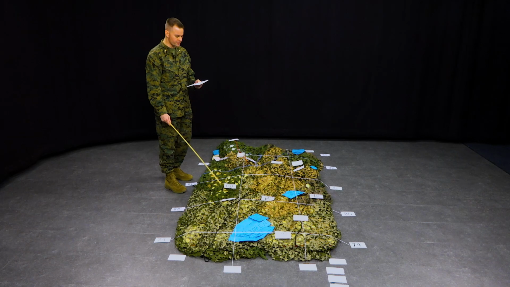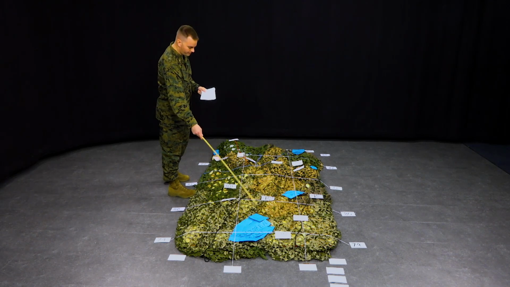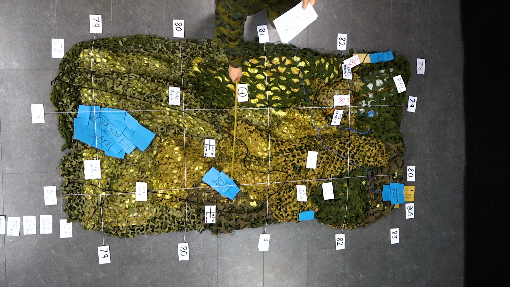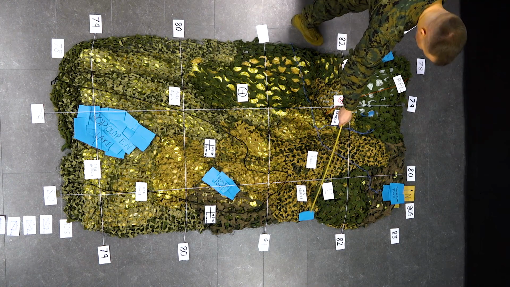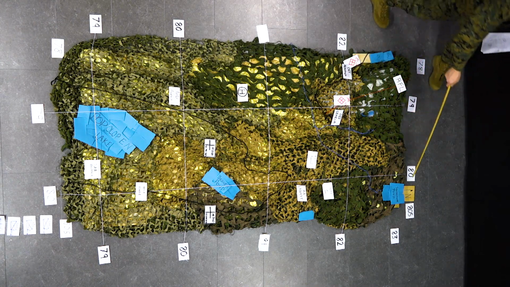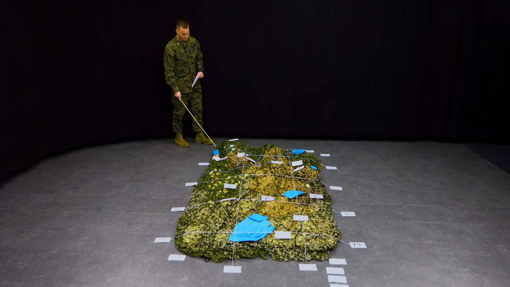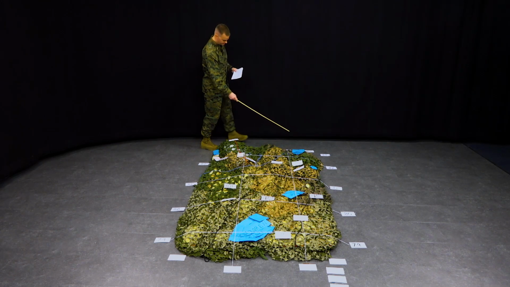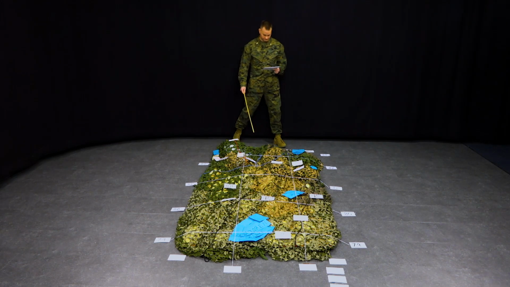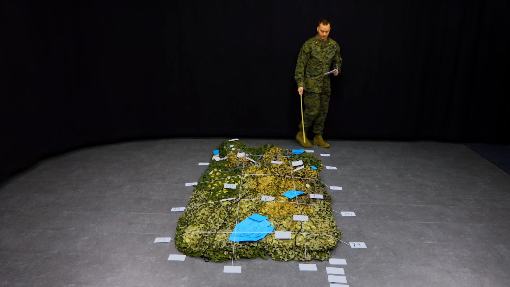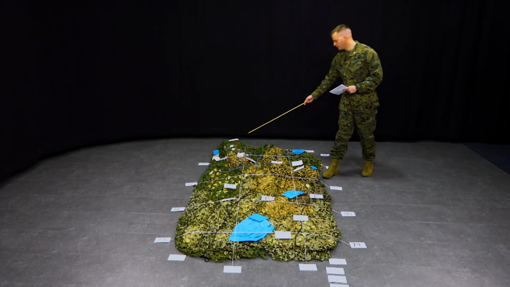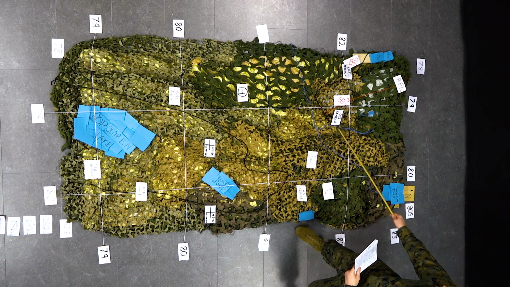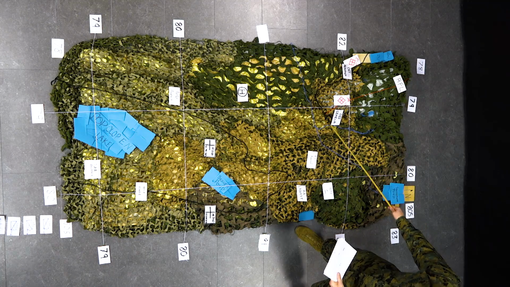Water features throughout the AO. We have Popolopen Lake to the south, Beaver Pond, Wilkins Pond, Sutherland Pond, and Pond 258. We also have Mineral Springs Brook that runs generally east to west throughout our AO. For MSRs, we have Mineral Springs Road that runs into our AO from the north and works to the south.